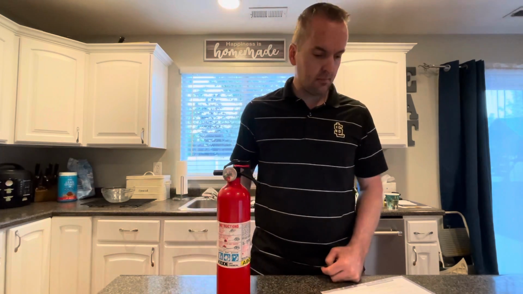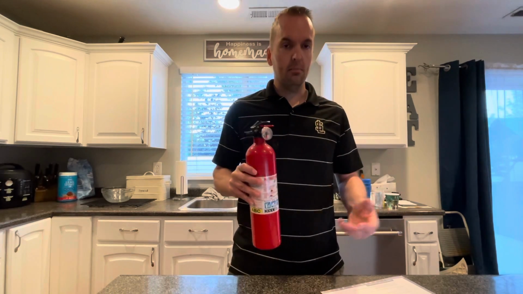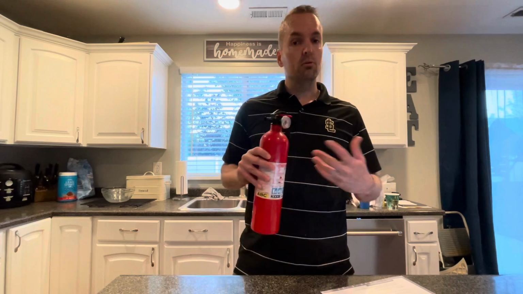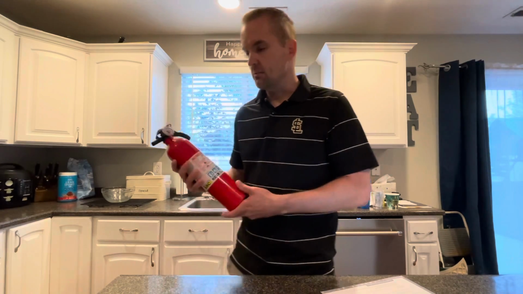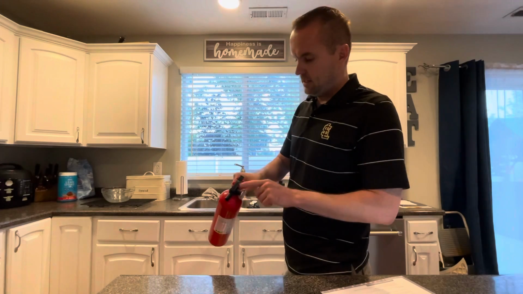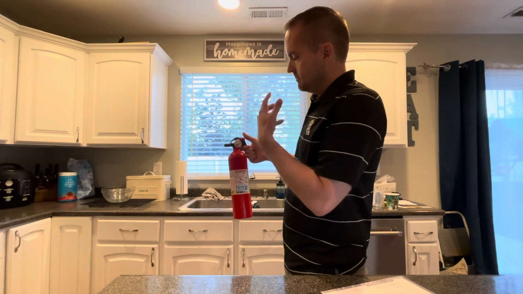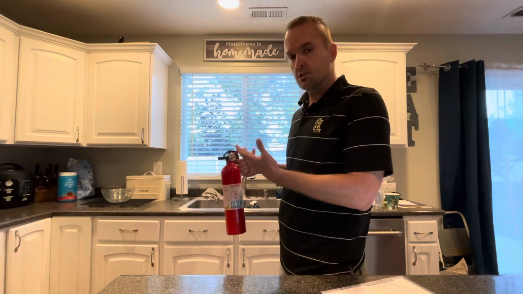Lastly, we're going to talk about fire extinguisher operation and use. We have a real simple acronym that we use, that we inform people about. It's called PASS, or Pull, Aim, Squeeze, Sweep. As we look at this portable extinguisher here, it's got a locking mechanism, a locking pin. So if we pull that out, it's going to allow us to discharge the extinguisher.